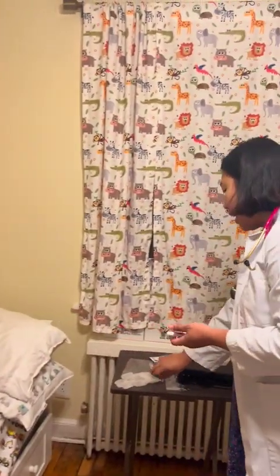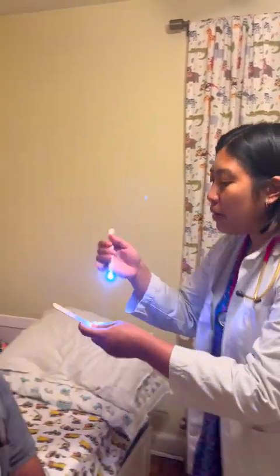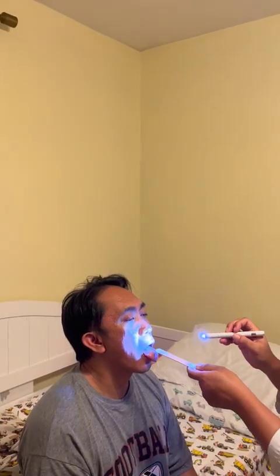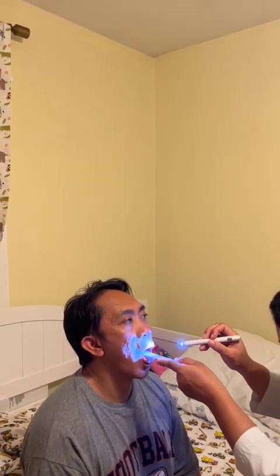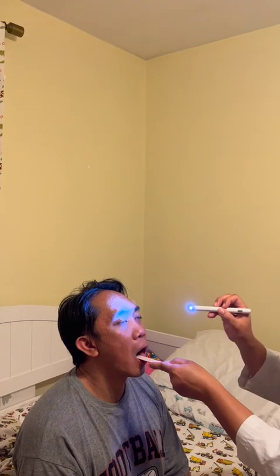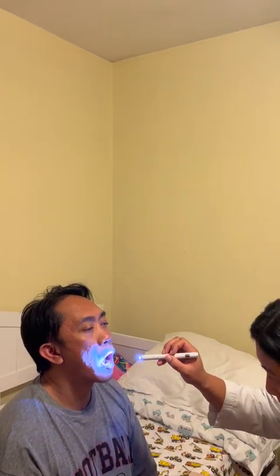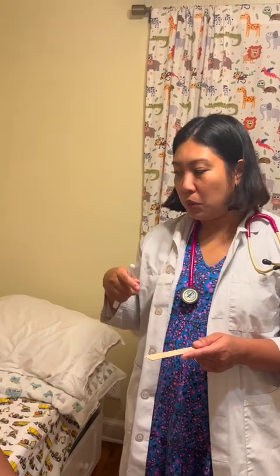Then I will proceed with the mouth. I'm gonna use my penlight and my tongue depressor. Can you please open your mouth? Okay, open your mouth. Very good. There's movement of the uvula up. Can you put your tongue up? Very good. If there is no movement of the uvula up, or a patient could not put the tongue on the hard palate, meaning there is abnormality on cranial nerve 12, which is the hypoglossal.